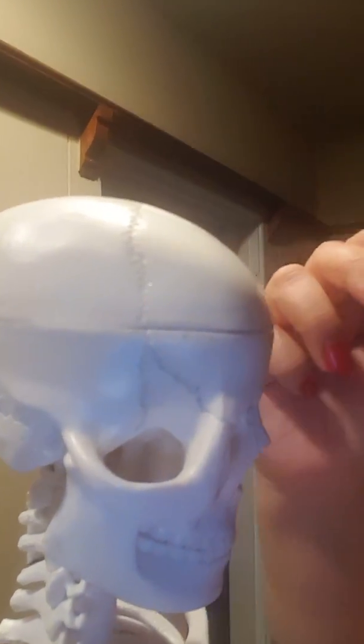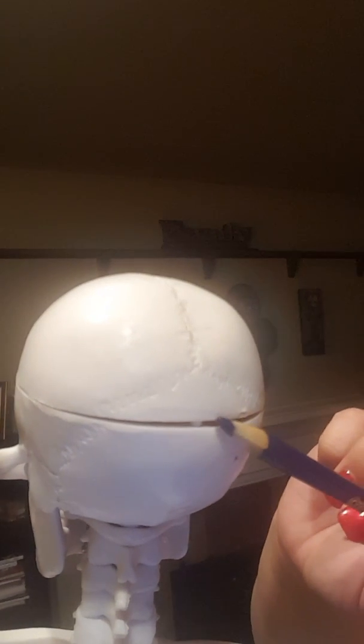Looking at the front of the skeleton, this is the frontal. This part down here is the parietal. Back here is the occipital.